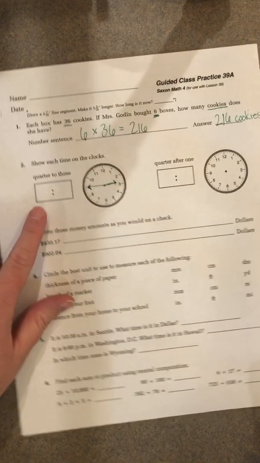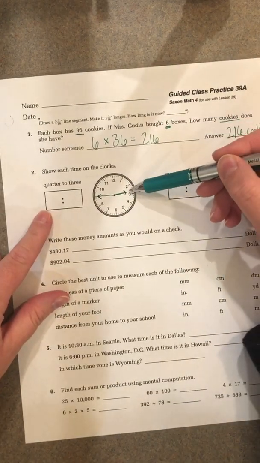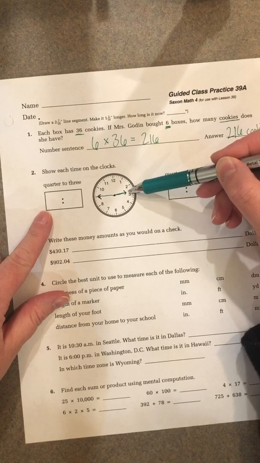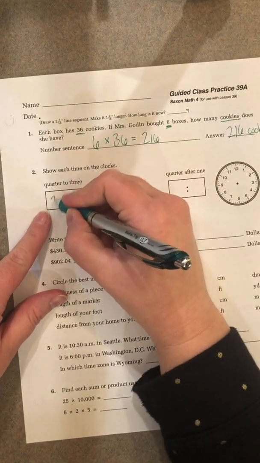Okay? And then on this kind of clock, let's see what time it is. It is 2, because it's not quite 3 o'clock yet, 2:45.